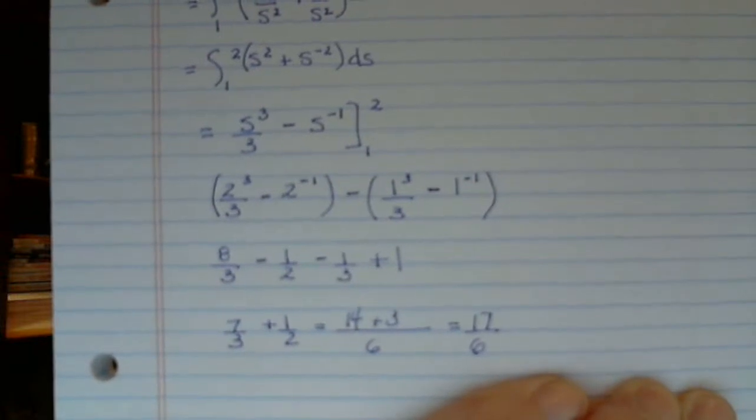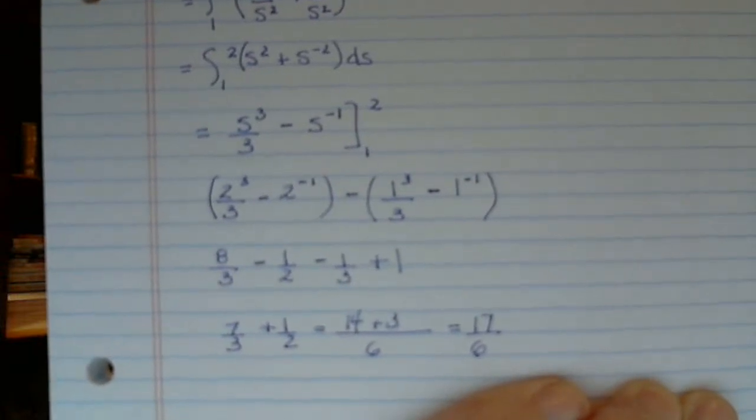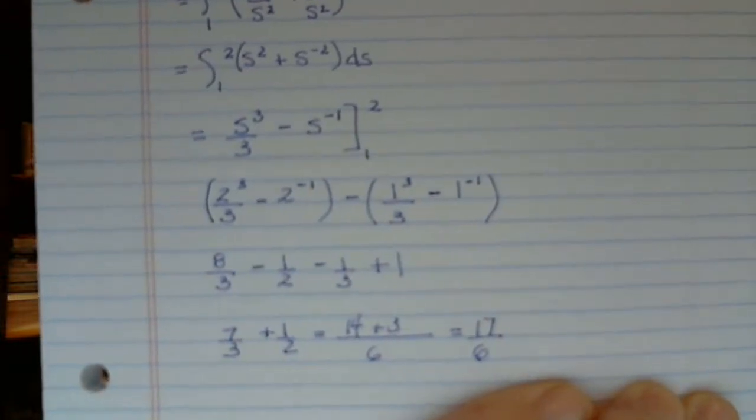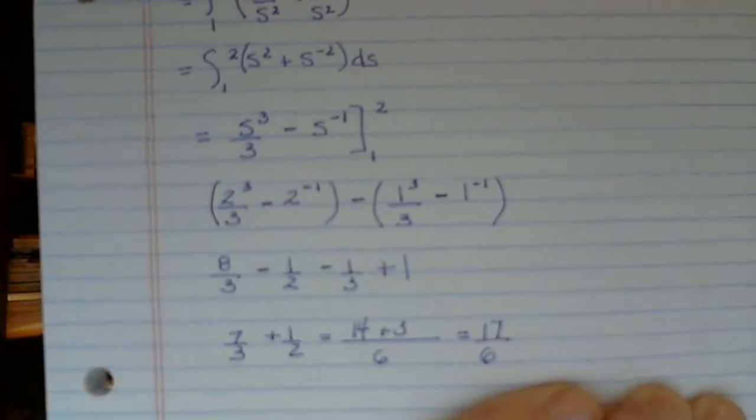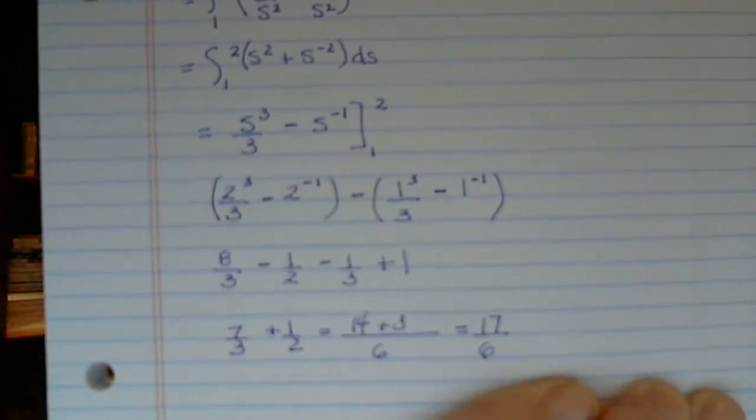There may be an arithmetic mistake in there, but I don't think so. 2 times 3 is 6. 2 times 7 is 14. 3 times 2 is 6. 3 times 1 is 3. 3 and 14 is 17. 17 over 6. So hopefully those 4 problems get you jump started on the homework.